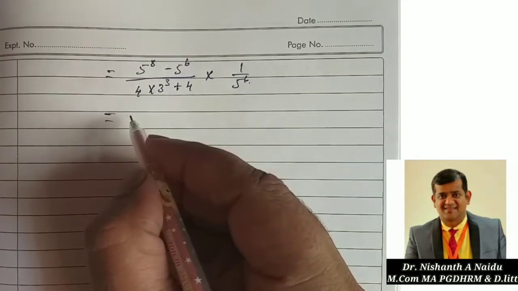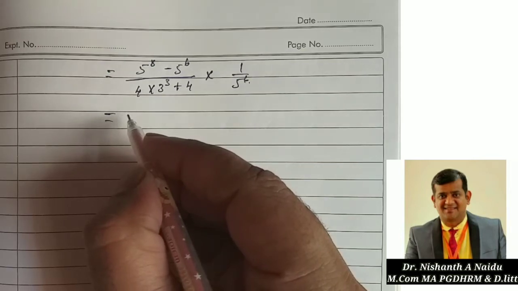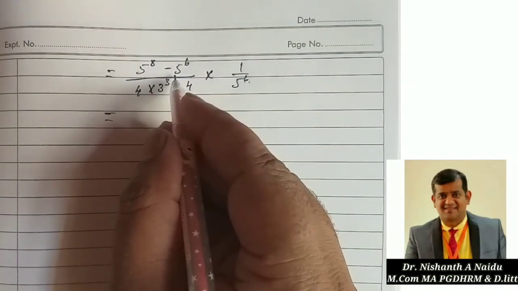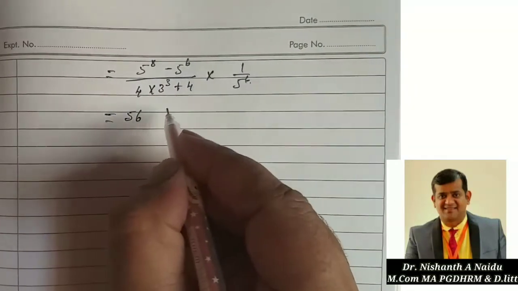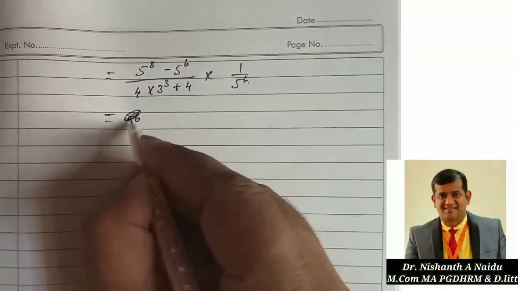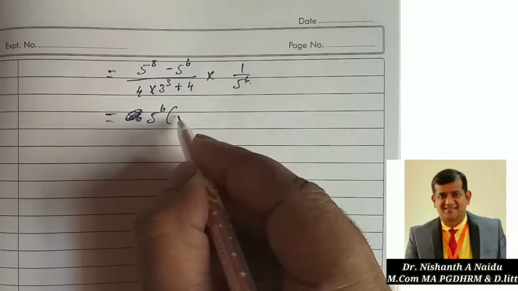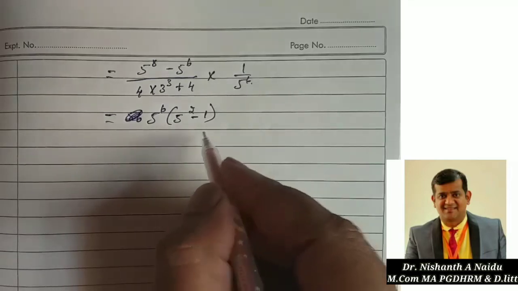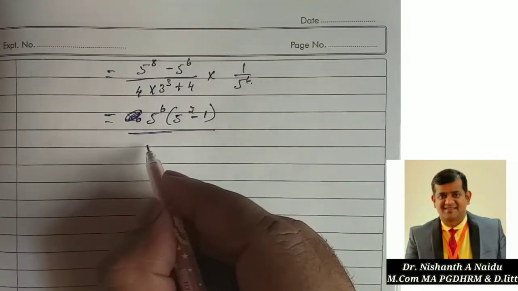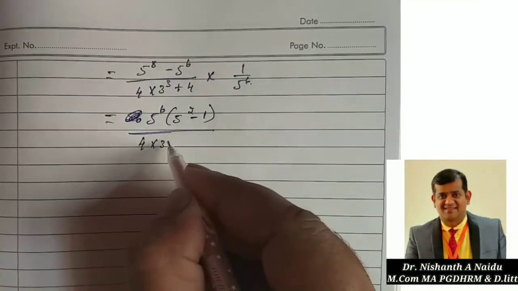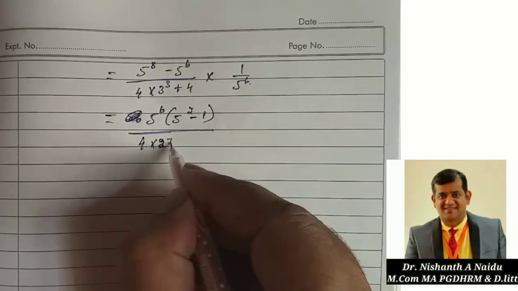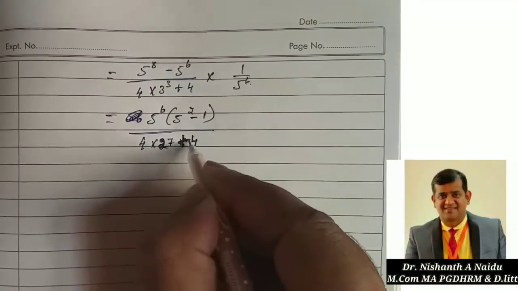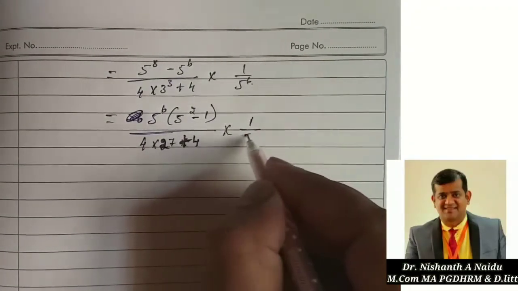Now in the next stage, taking 5 to the power 6 common in the numerator, we get 5 to the power 2 minus 1 divided by 4 into 3 to the power 3. 3 to the power 3 value how much? 27, right? 3 3s are 9, 9 3s are 27, plus 4 into 1 divided by 5 to the power 6.